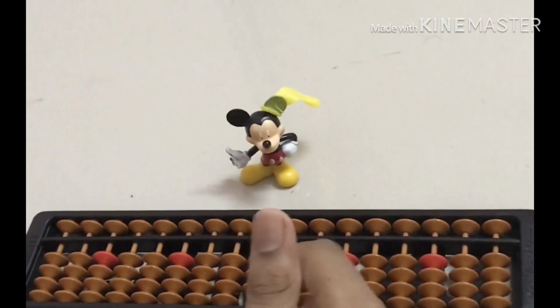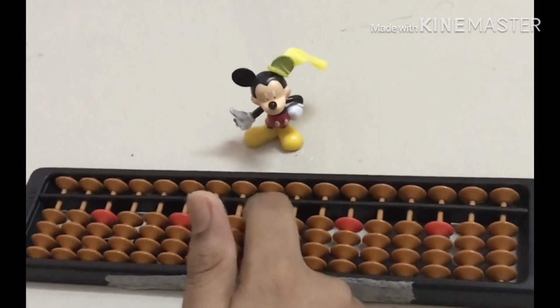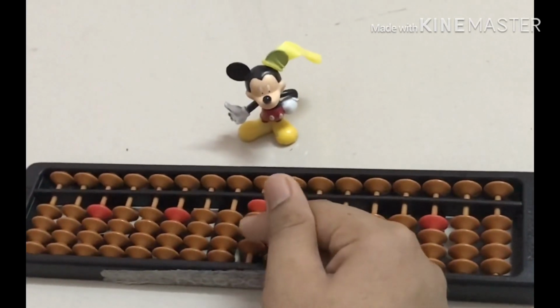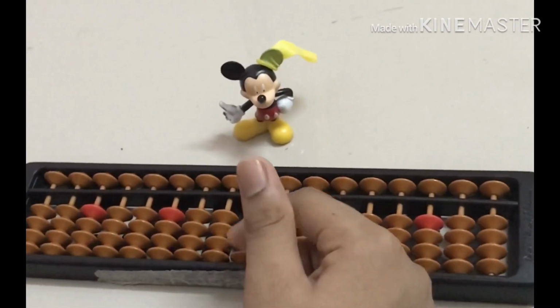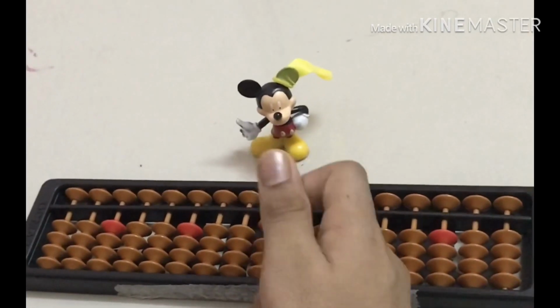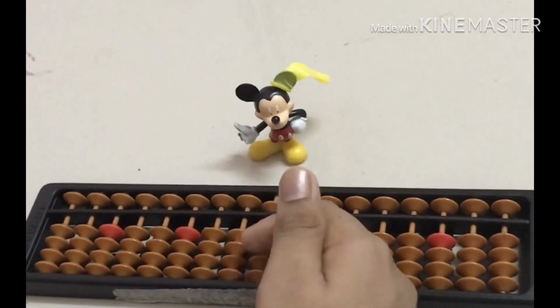Next 4. Remember 1, 2, 3, 4 minus 3. So take away 3. 1, 2, 3 plus 5. So we need to add 5. So take the upper bead and drag it down. So the answer is 6.